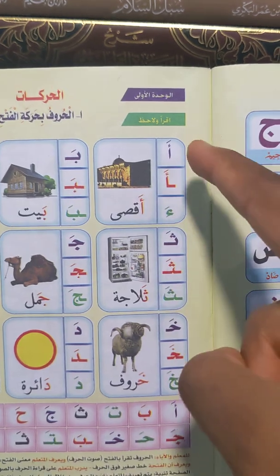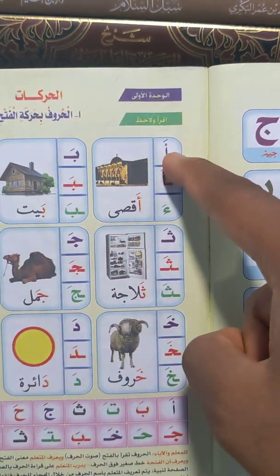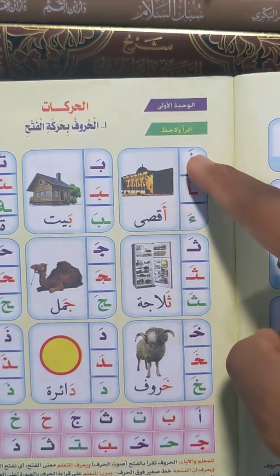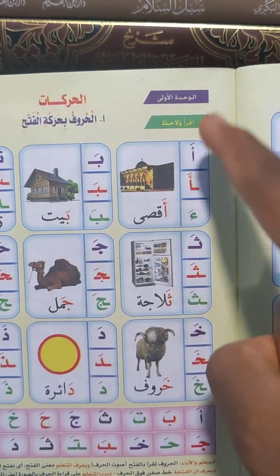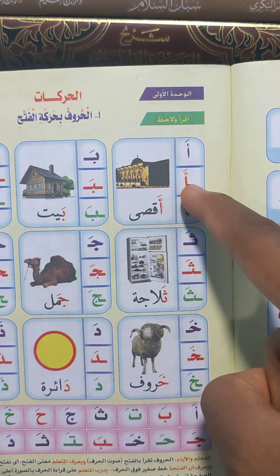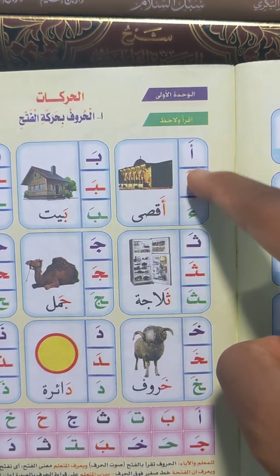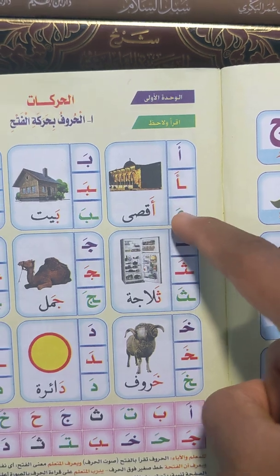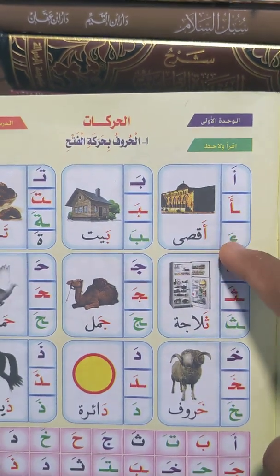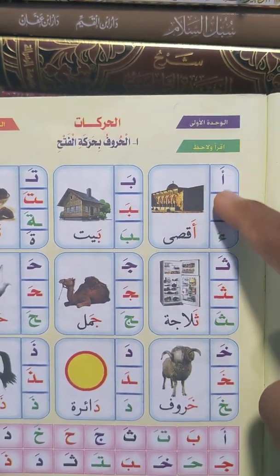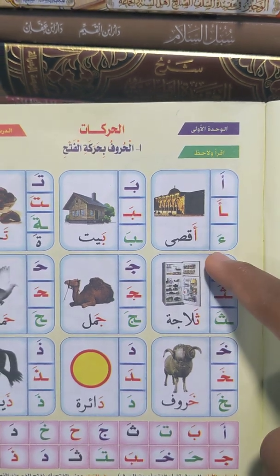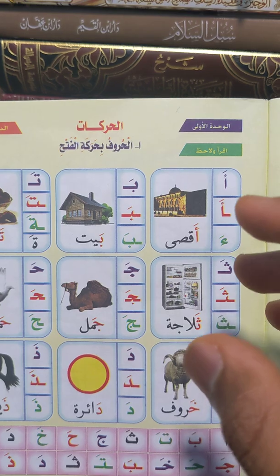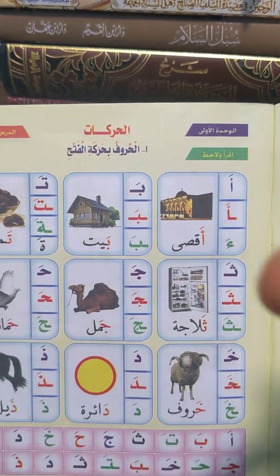Here we have alif, and on top of the alif we have hamza and fatha. That's a. This one too is alif, hamza, fatha, a. But this one is only hamza, it doesn't have any alif. Hamza, fatha is the same a. So you pronounce all of these the same way. It's just that the way it is written is different because of the position in the word.